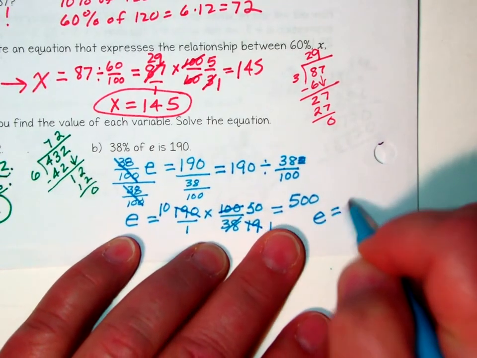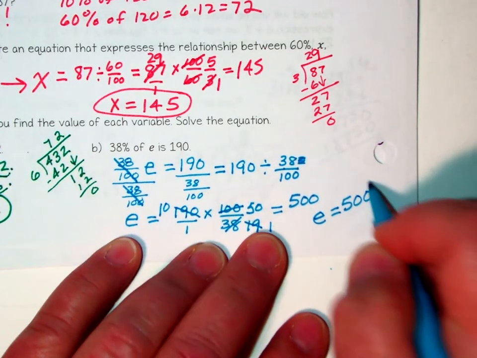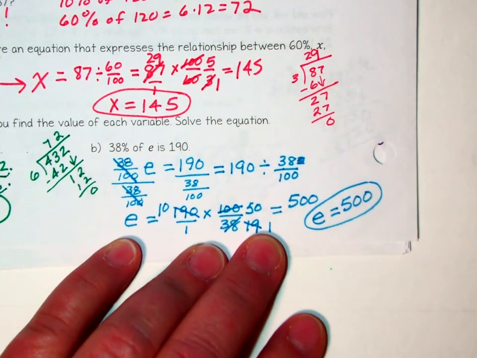I didn't leave a lot of space here. And there's my solution. Okay.